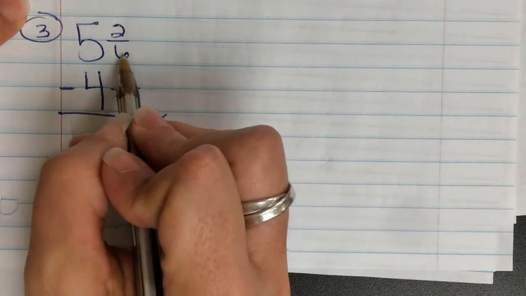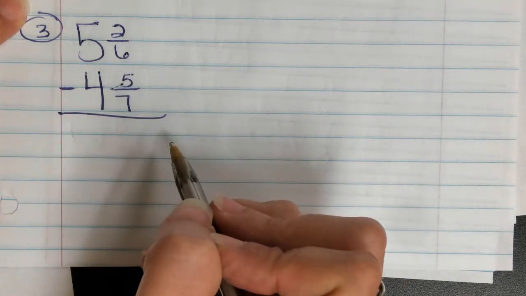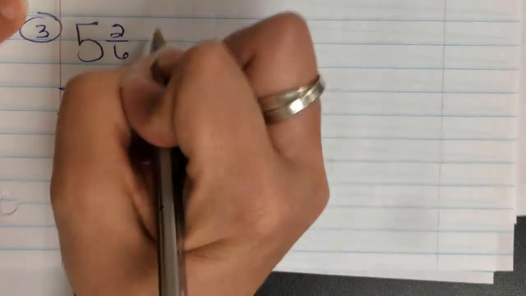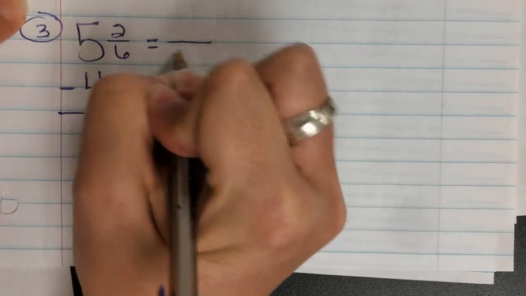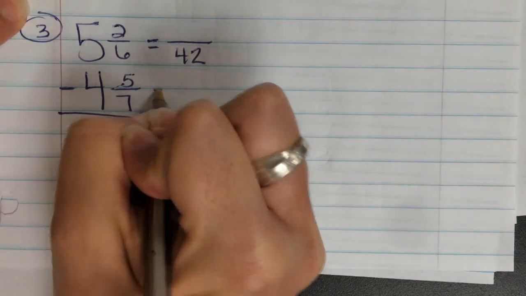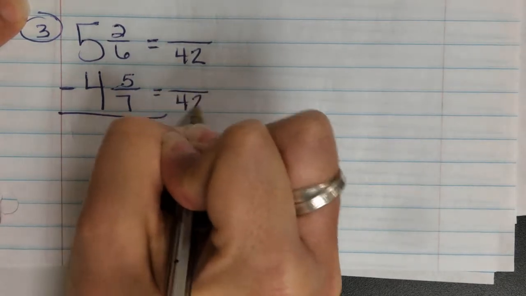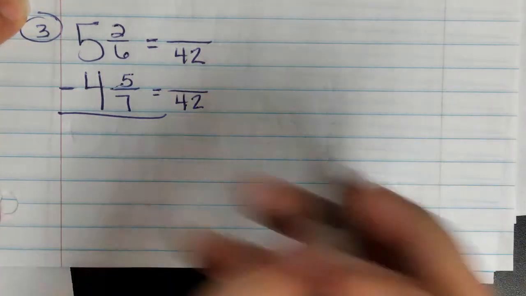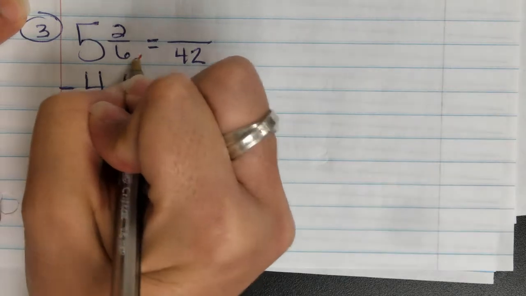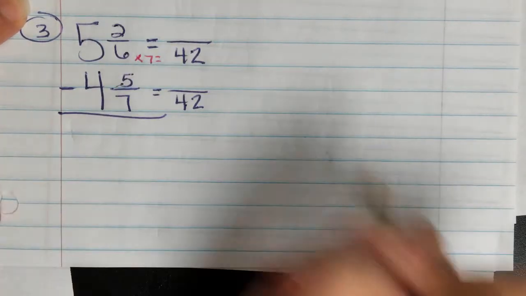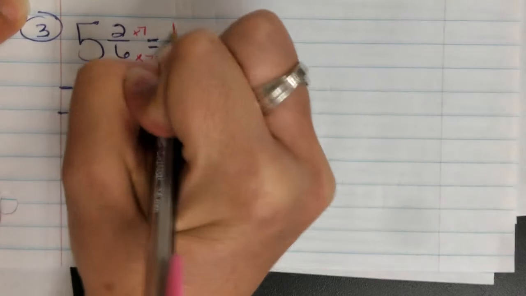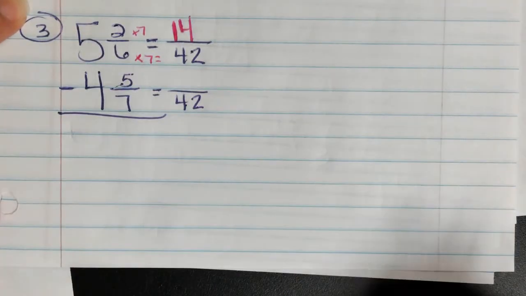If you skip count by 6's and 7's, 42. Yes. 42. So, getting my numerators now. Well, 6 times 7 is 42. So 2 times 7 is 14.